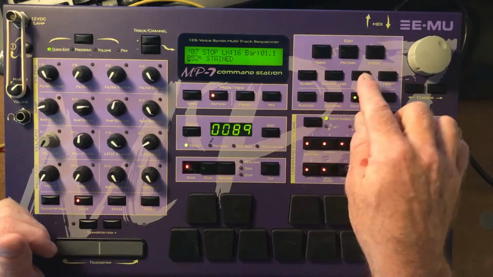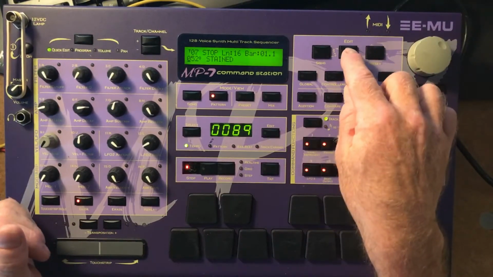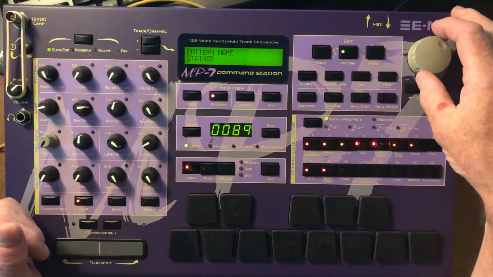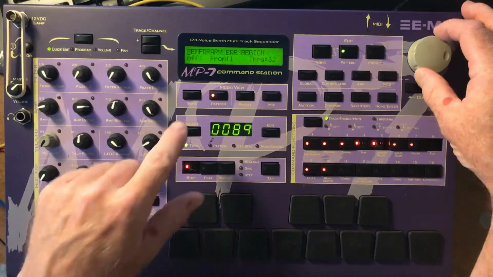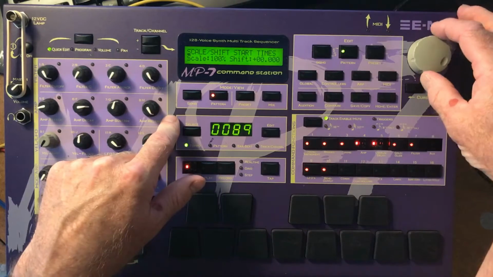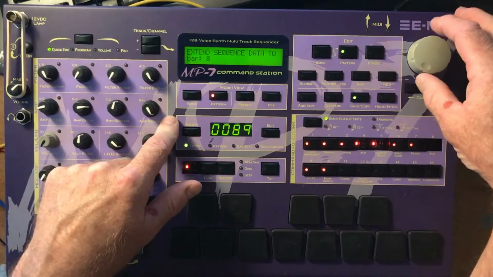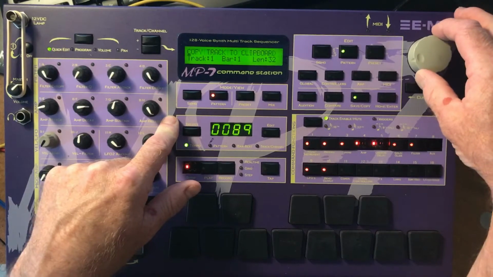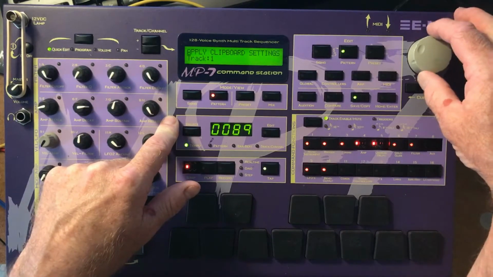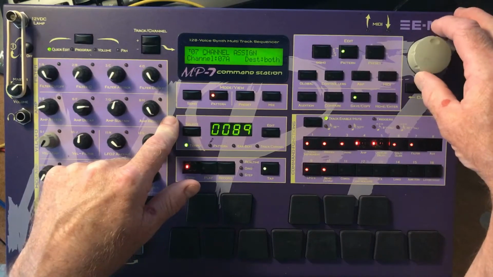So if we're going to edit pattern and start to scroll through, where are we? Nearly there, I think. There's notes, events.